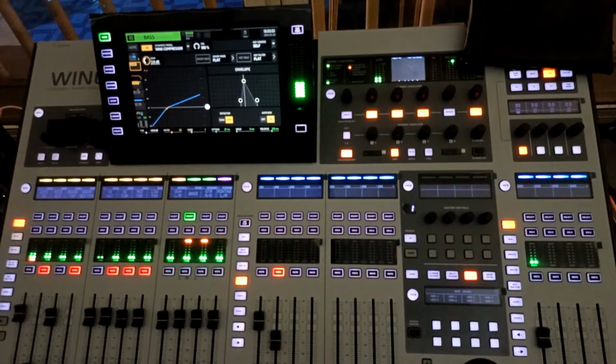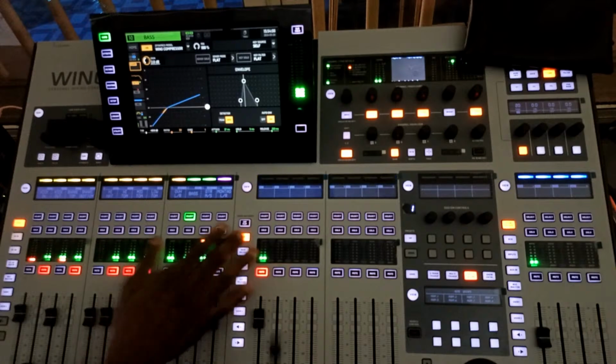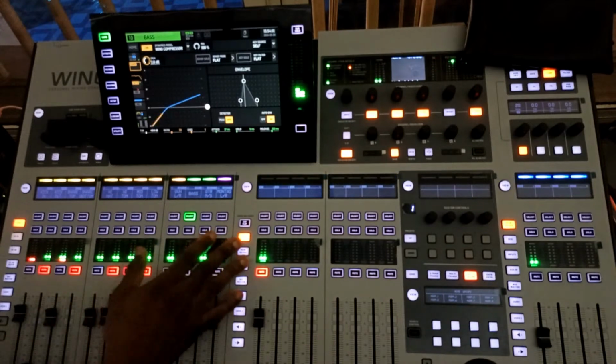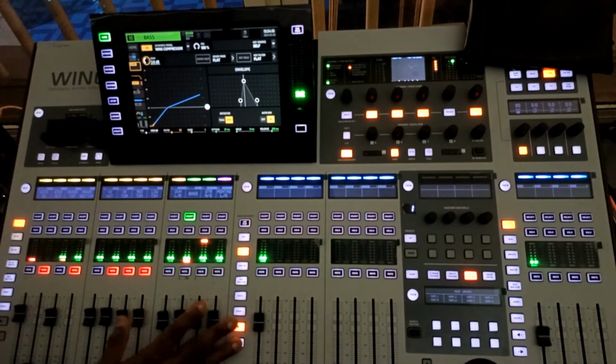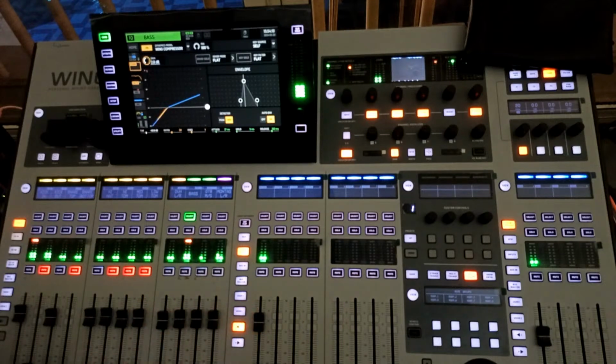So let me play it again. Let's hear how it sounds. So let's listen to it and hear how it sounds, and we'll come back. Now there's your basic mix, just your basic mix, all right? So you can feel the stereo imagery already. You understand? You can hear everything, the balance.